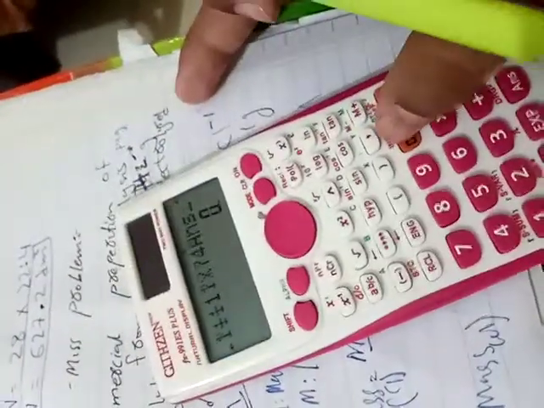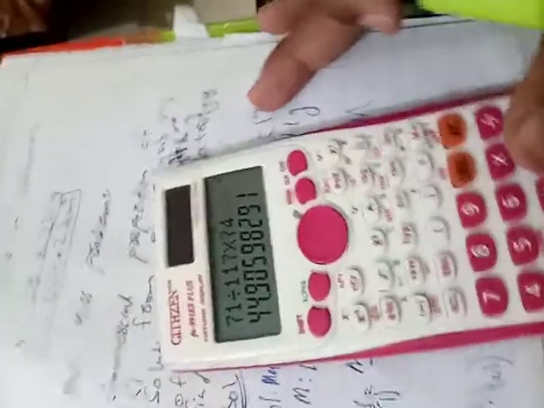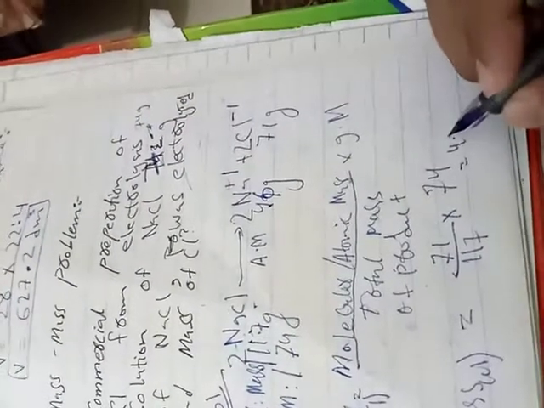Here we got the answer 44.905. If we round off, it will become 45. So this is the answer that we have got. 45 gram of chlorine will be prepared if 74 gram of NaCl is electrolyzed in an industry.